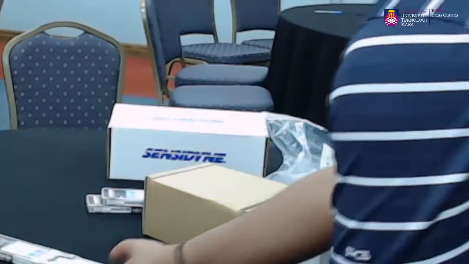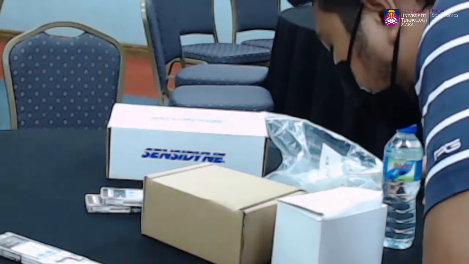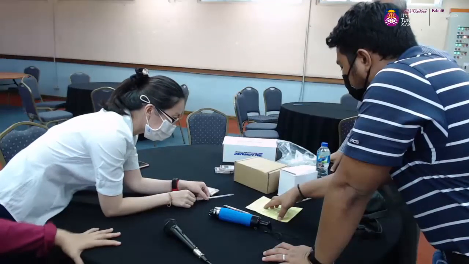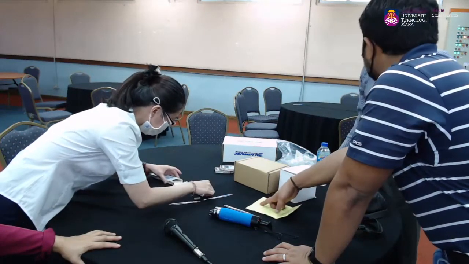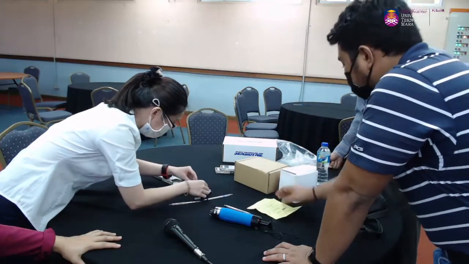Okay, now. Alright. So daripada sini kita akan tengok perubahan color dia daripada putih ke brownish, brownish orange color. Itu kalau ada detect formaldehyde. Kalau tak ada, means tak ada formaldehyde dalam area ni.